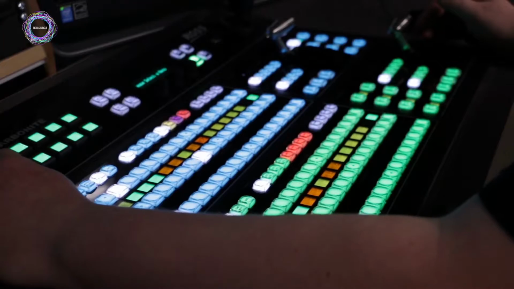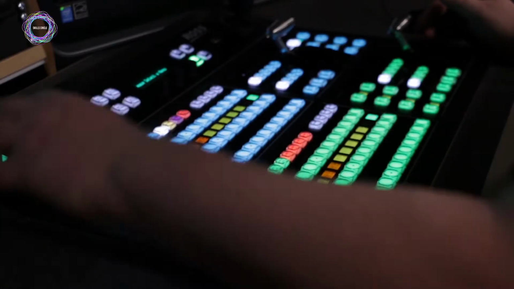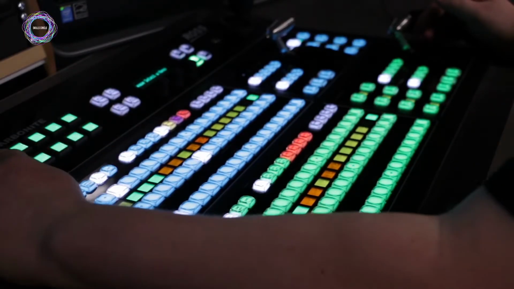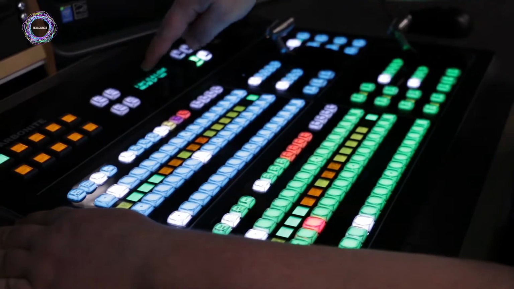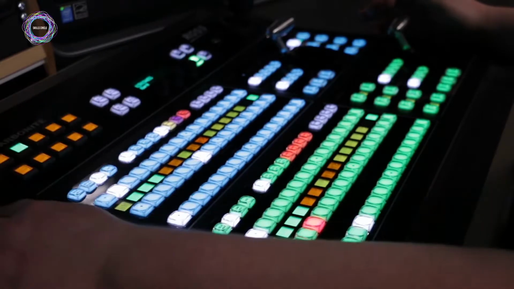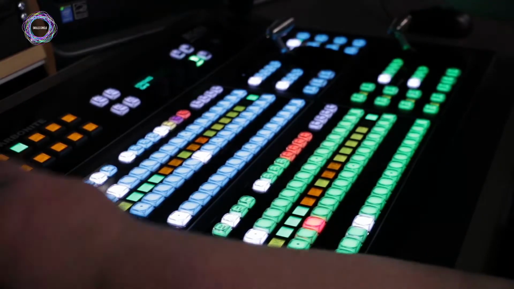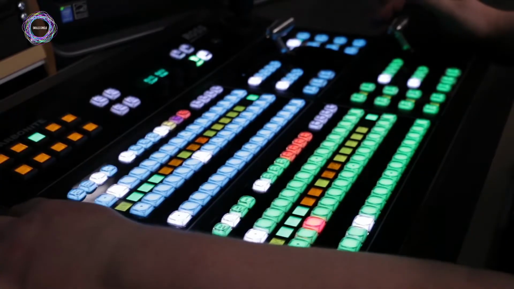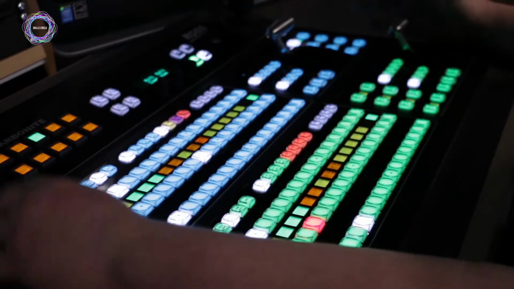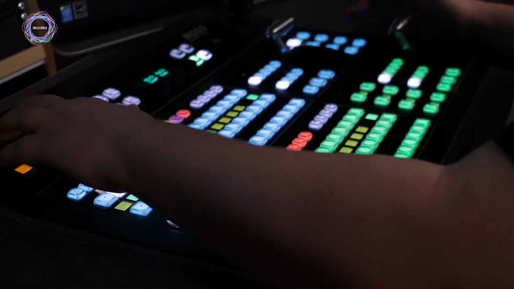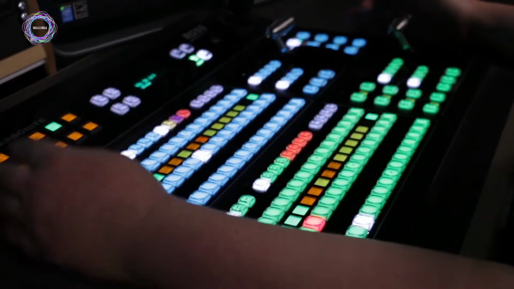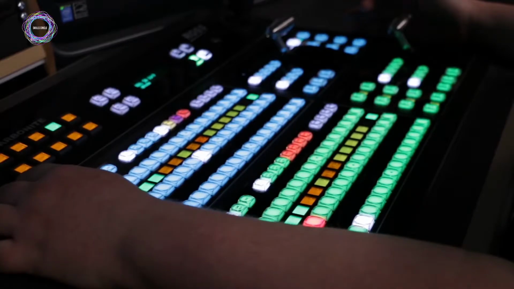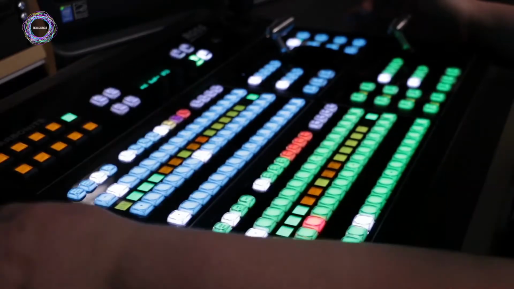At the top we have all of our settings and status symbols. We can use our status to tell us the frame rate and the resolution. We've got options for options. We've got system settings, so we can change parameters of the desk. We've got our reference mode, which again tells us our resolutions, frame rates and aspect ratios.